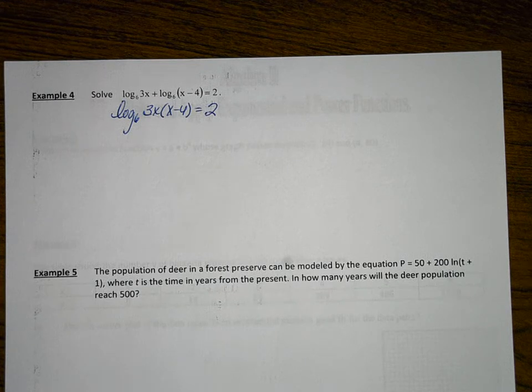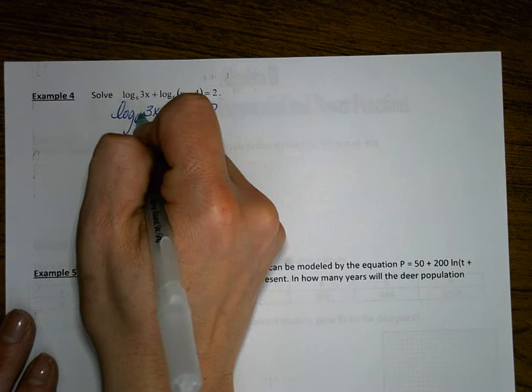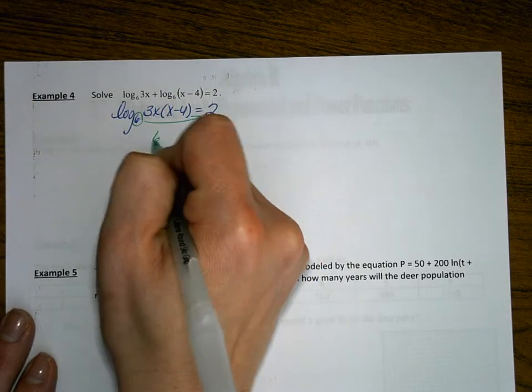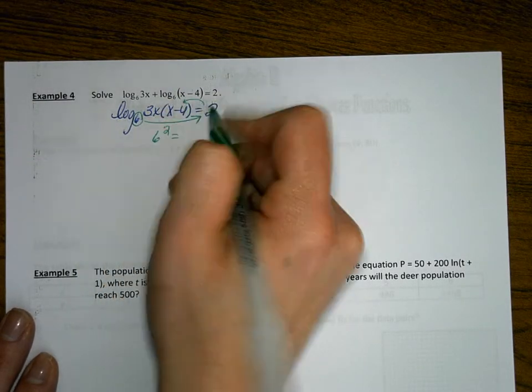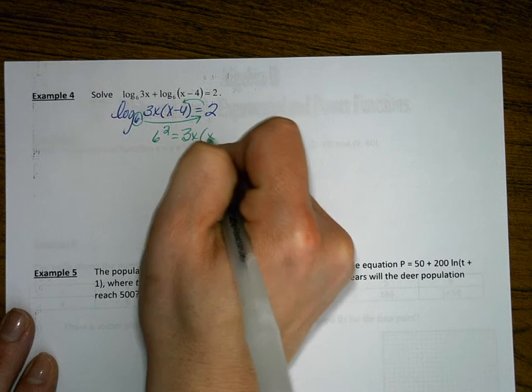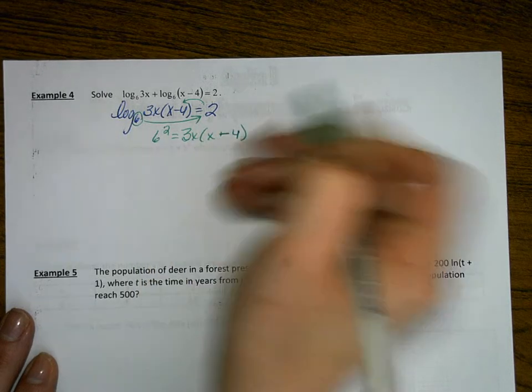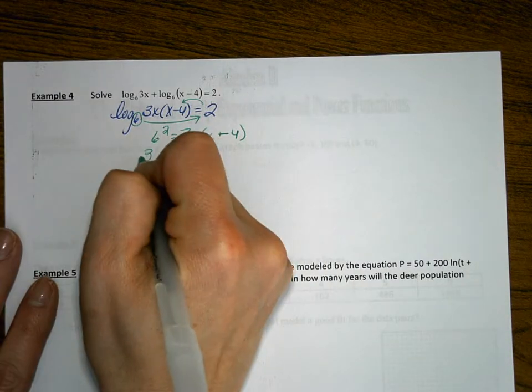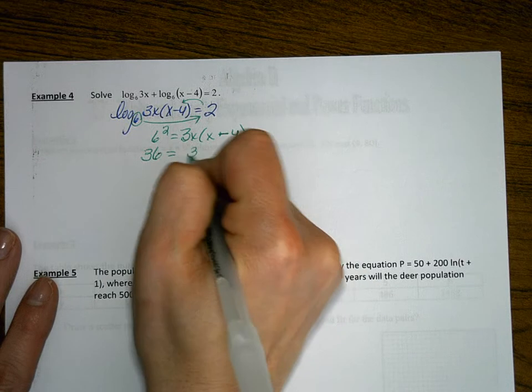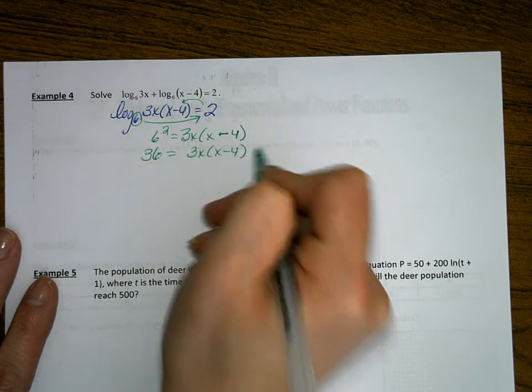Yes. Absolutely. I have a single log on one side. I need to remember what the definition of a logarithm is. When you're finding a logarithm, you're finding an exponent. I'm going to write it with its exponent. So 6 to the second power is equal to what's inside, which is 3x times the quantity of x minus 4. All right, 6 squared is 36, is equal to 3x times the quantity of x subtract 4.